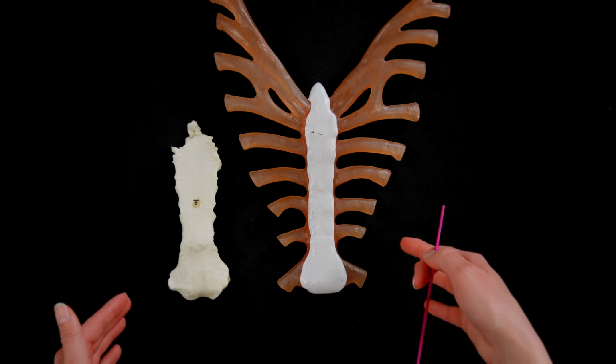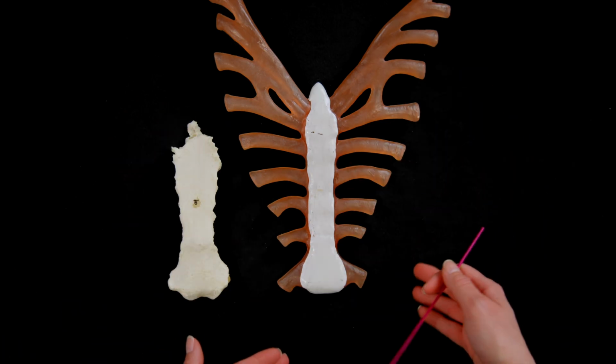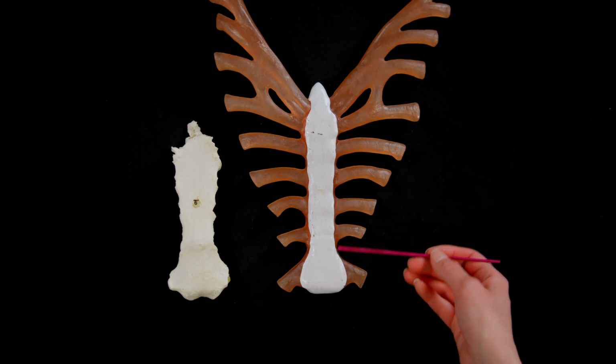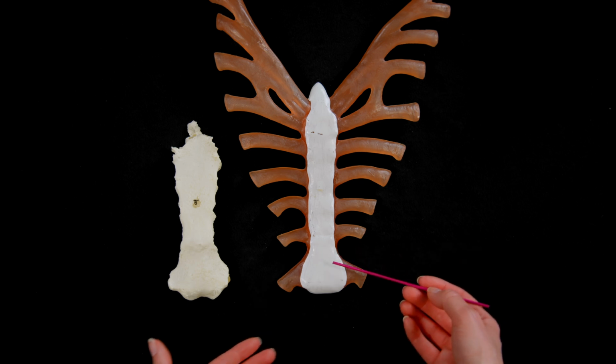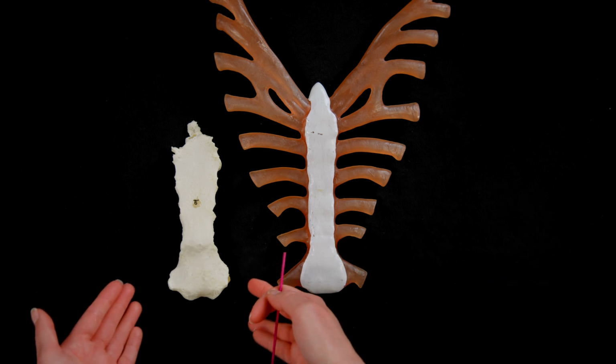So moving to the sternum, we have this model here. These are the ones that you're going to see in lab. They're helpful because you can see the costal cartilage connecting, but the bone itself doesn't have very many structures on this model. So we brought a real bone in so we can see them better on this real bone.